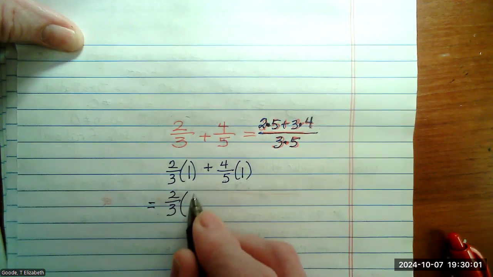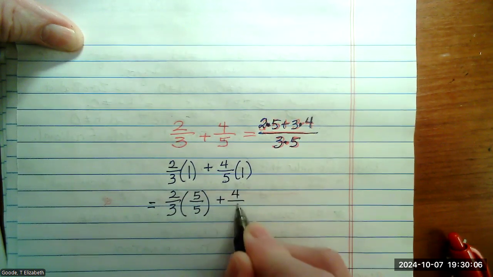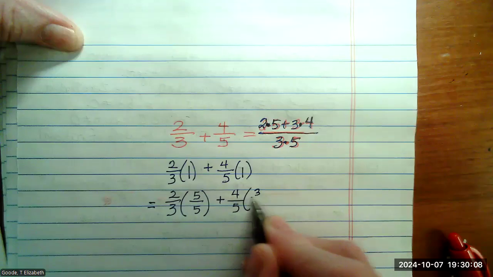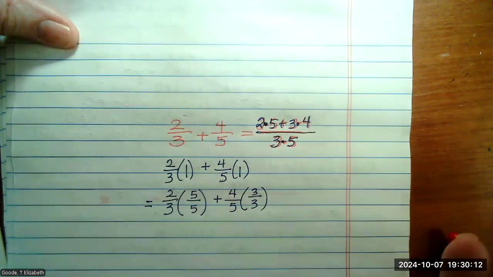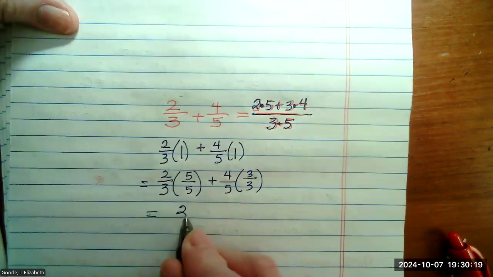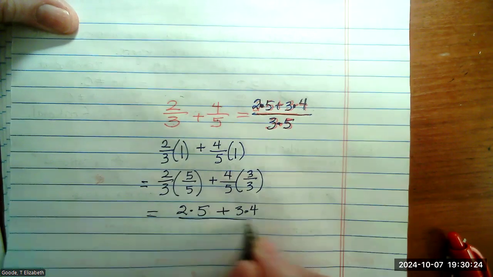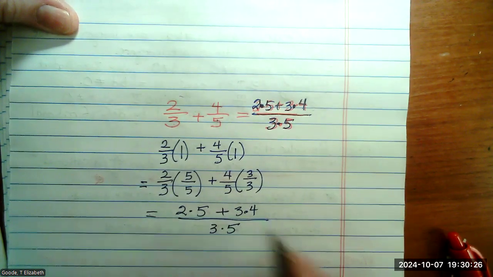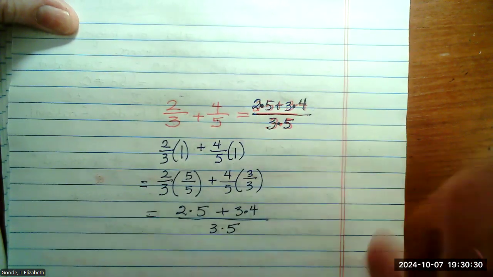We're really multiplying 2/3 by 5 over 5, plus we're multiplying 4/5 times 3 over 3. 5 over 5 is 1. So is 3 over 3. We're just using the form of 1 that suits our purposes. What is our purpose? To get a common denominator, which is 3 times 5. So that's what's really going on, in case you were ever wondering.